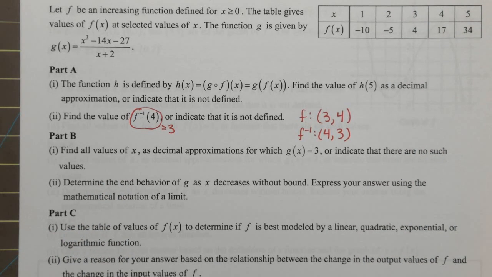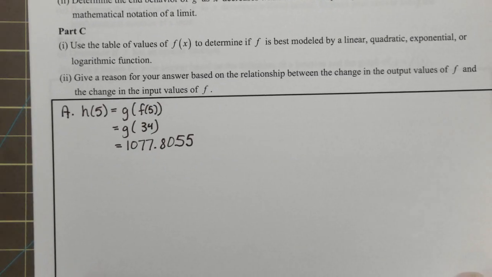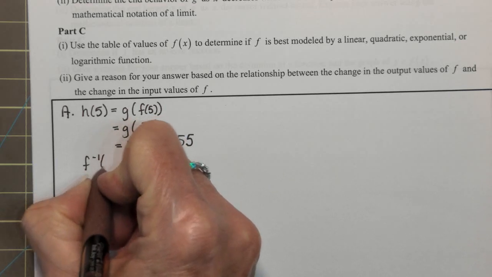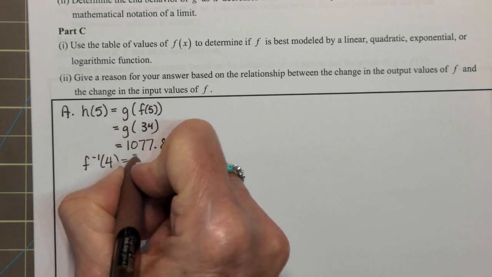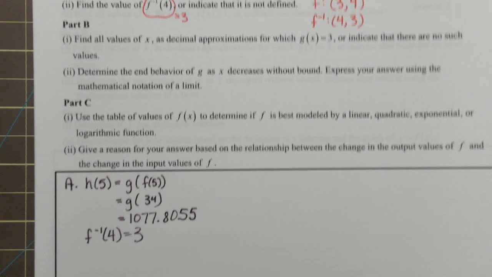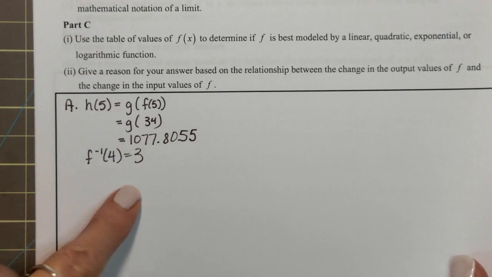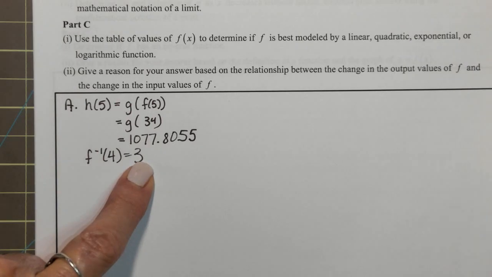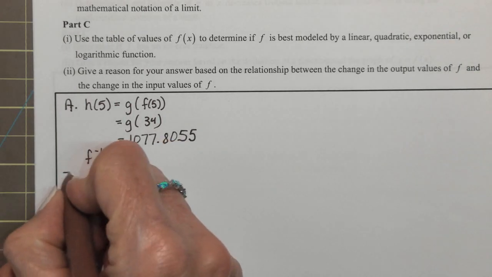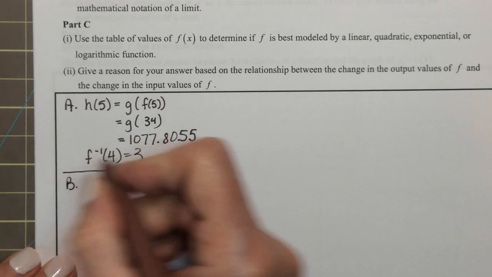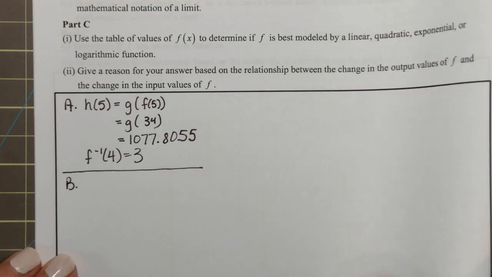Okay? Now that was just thinking. That was my scratch work up here. Down on my paper, all I'm going to say is f inverse of 4 is equal to 3. That's all they wanted. They said find the value of f inverse of 4. I found the value of f inverse of 4. You don't need to say anything more, and my best advice is to not say anything more. There are 2 points that we just earned.